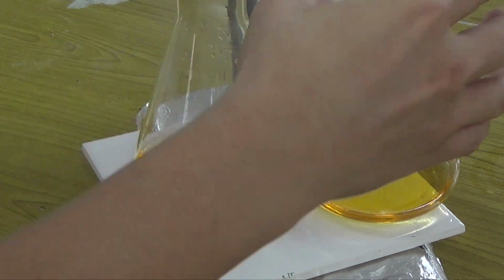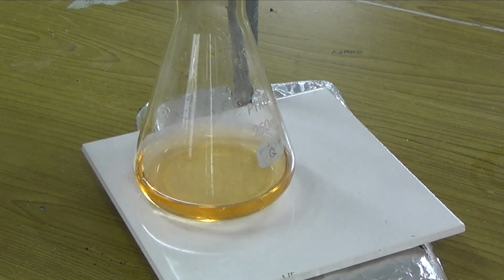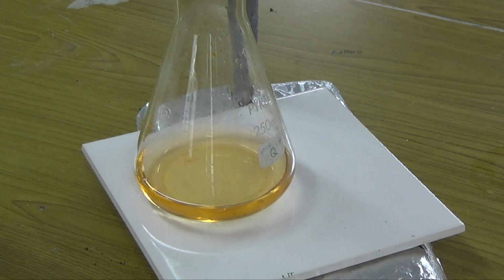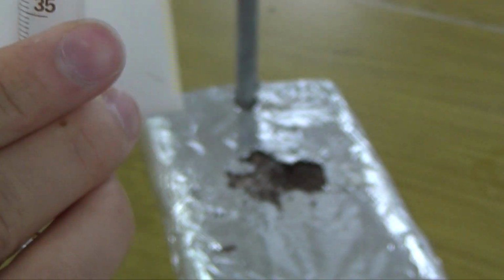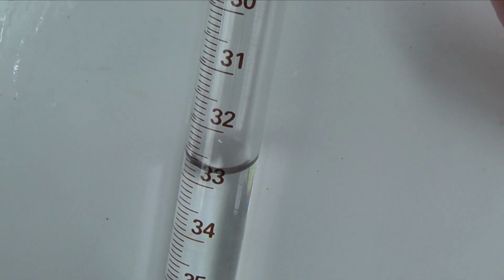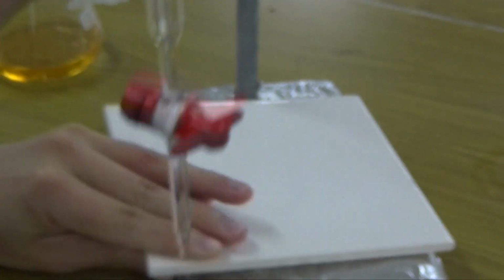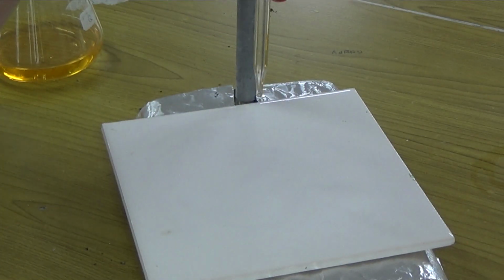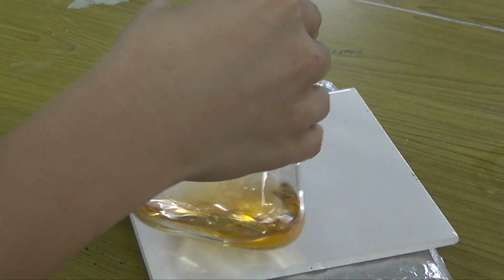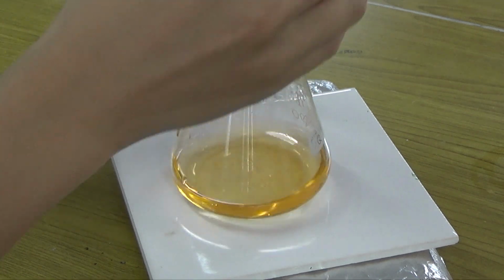Perhaps I could just read the reading first, and if I'm not sure, I can always go and add one more drop. So my reading here is 32.8. Alright, 32.8. Maybe I need to lift this up a little bit. 32.8 minus 10.0, that means it's 22.8. Okay, so that's my exact titer number 1. But you might think, what if I add one more drop? Before you add one more drop, you should read the reading first, okay?